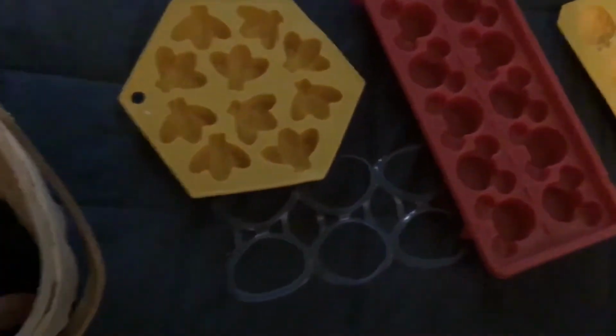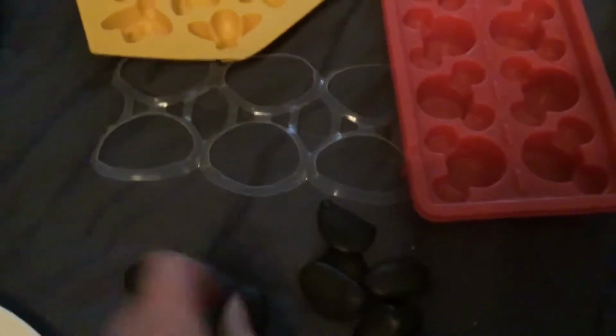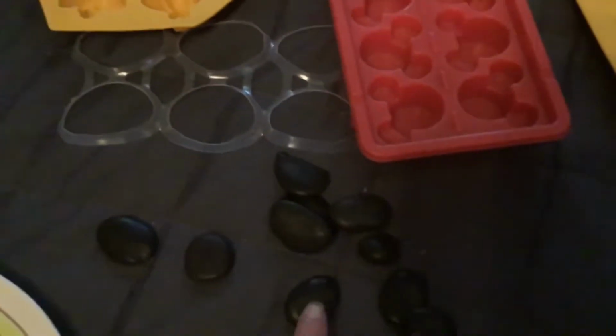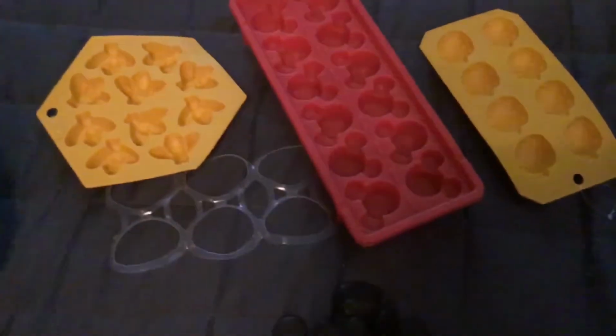So you can do something very simple like having rocks out. That's very hard to see, very dark, sorry. Having rocks out, putting them in a line and touching them. 1, 2, 3, like that. Or you could do something more fun and use ice cube trays.